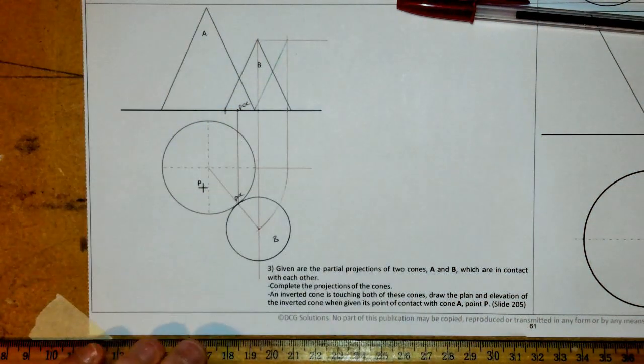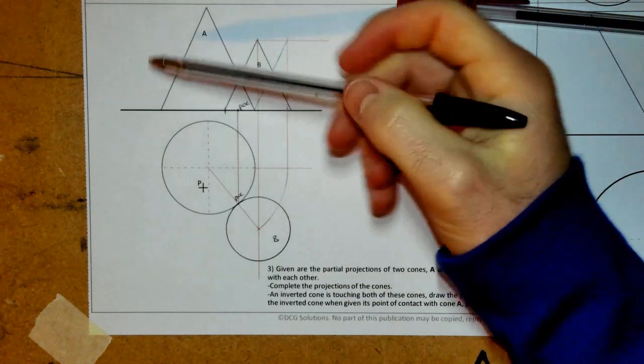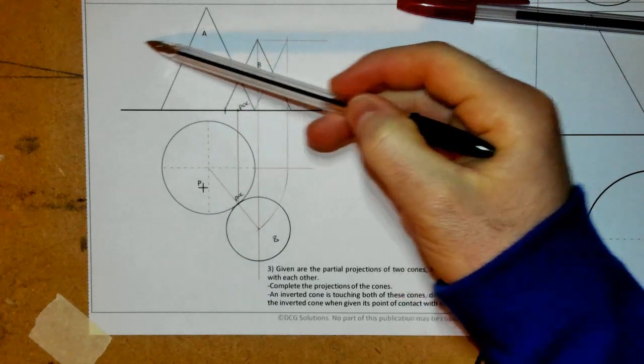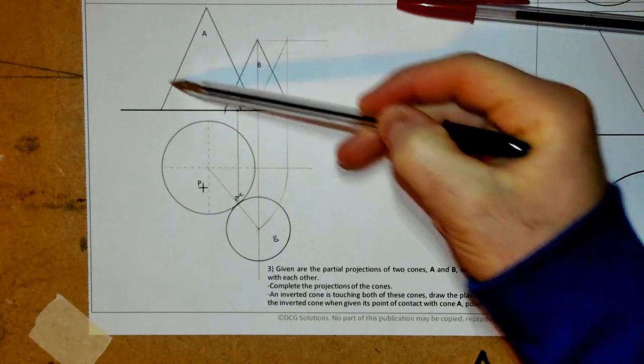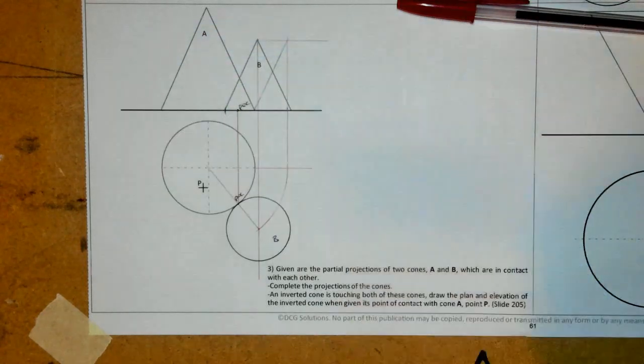So now the next part of this question says an inverted cone is touching both of these cones. Draw the plan and elevation of the inverted cone when given its point of contact with cone A, point P. Okay, so it's an inverted cone. So basically what we're going to have up here is, instead of the cone being up like this, it's going to be a cone like this. Okay, so that was a terrible sketch, but you get the idea. It's going to be upside down like that, okay?